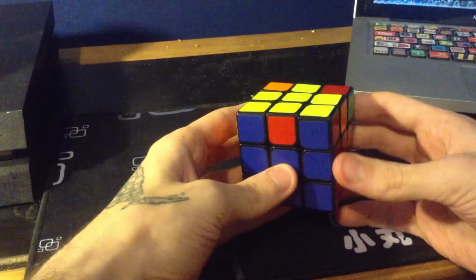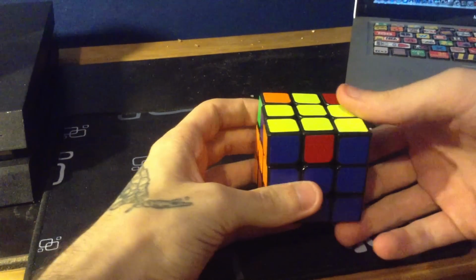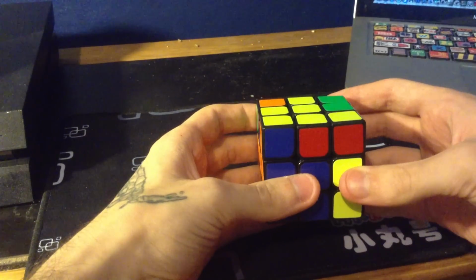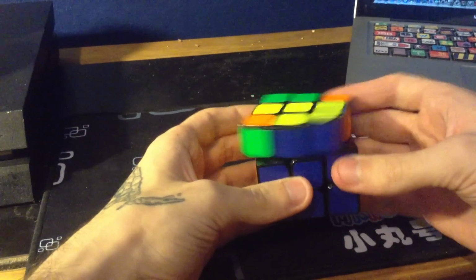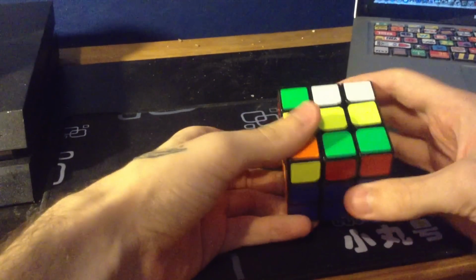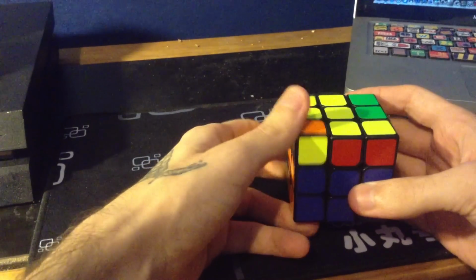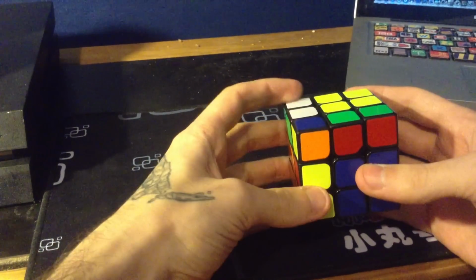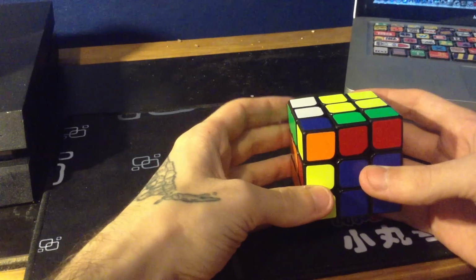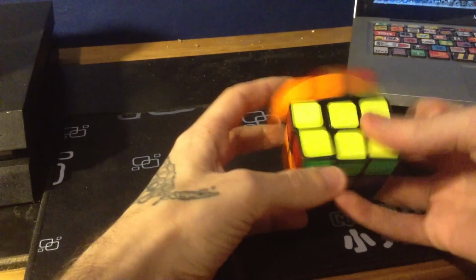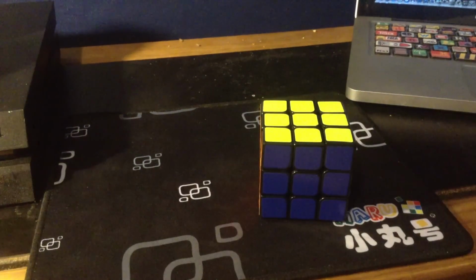So the way this works, my algorithm is R prime, U prime, R, U2, B2, L, U prime, L prime, U, L prime, L, U, L prime, B2, U2. That's how I recognize it.